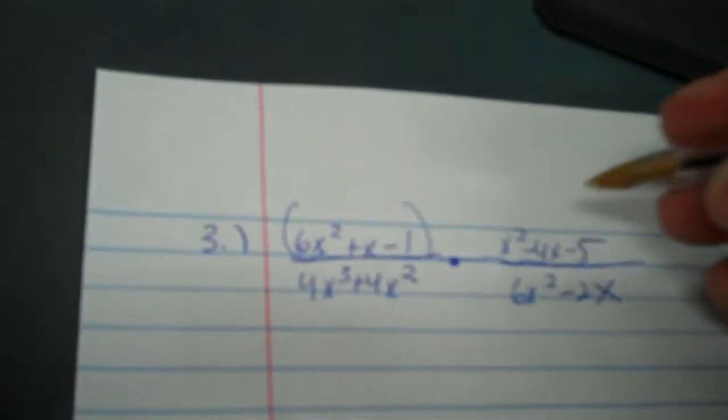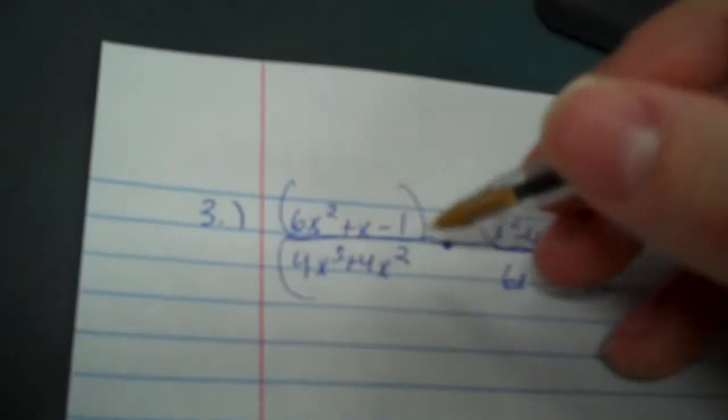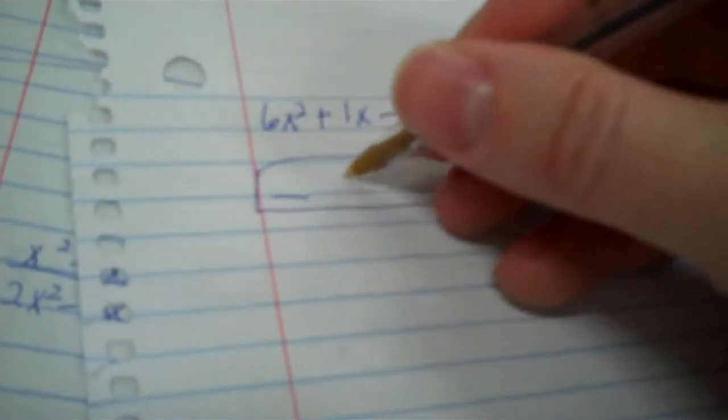Okay, number 3. If the expression has a plus or minus within it, it needs a parentheses. Pretty much that would be all of them, okay? So we need to try to rewrite all of them in factored form. So we got 6x to the second plus 1x minus 1. I don't think that would have a GCF. I think it would just be 1.